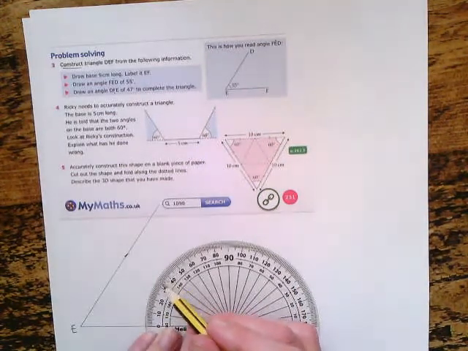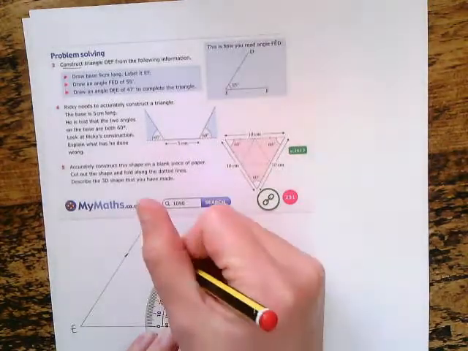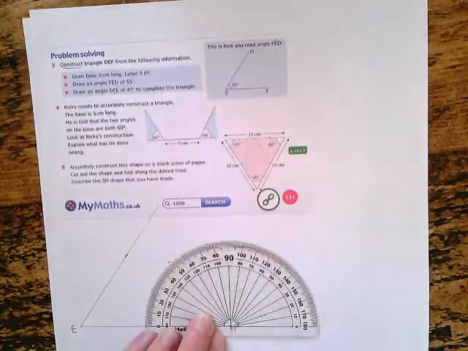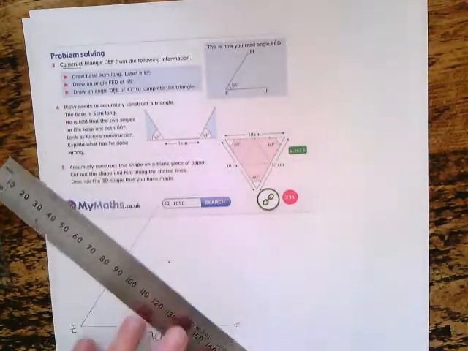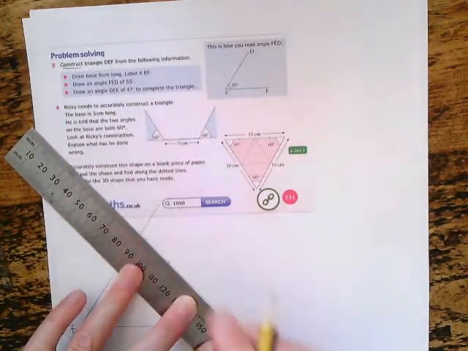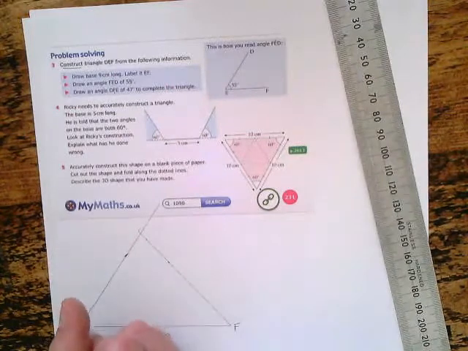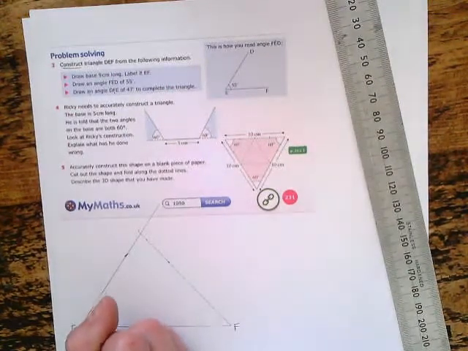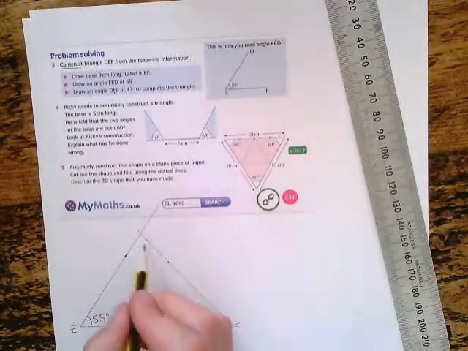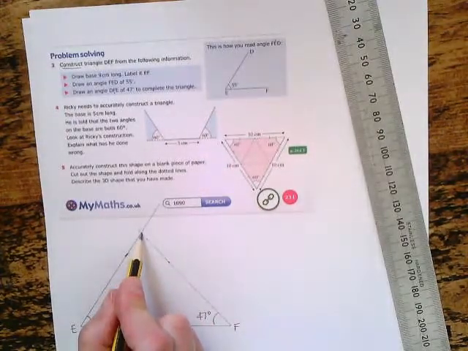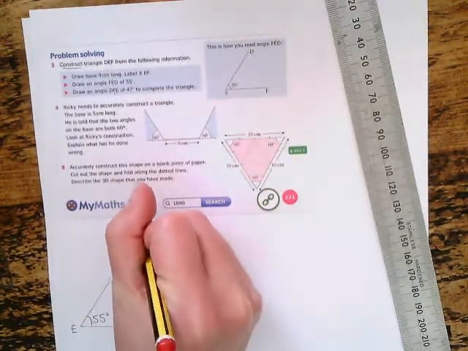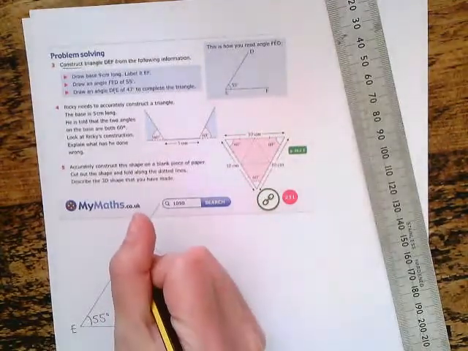We want 47, so past 40, past 45, and 2 of those small little lines. There we go. Now if we join this up all the way there, okay, so we've got 55 degrees here, 47 degrees here. Now this corner, if our triangle is called DEF, we've got our E and our F, let's label that corner D.